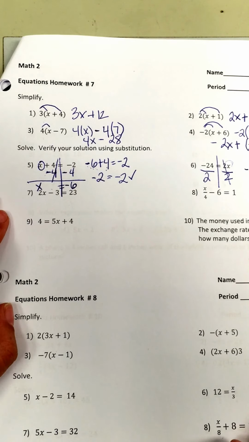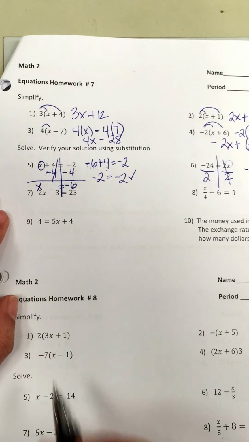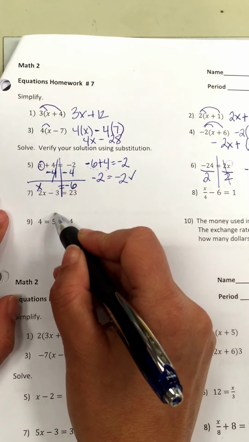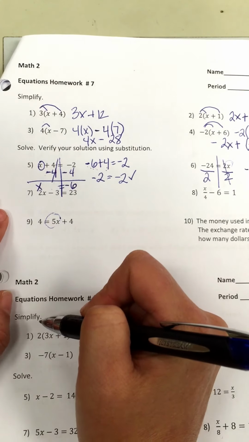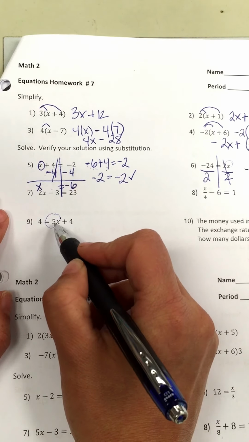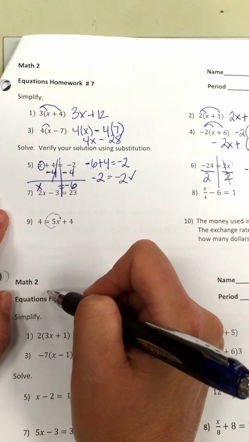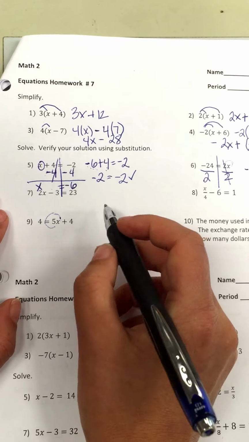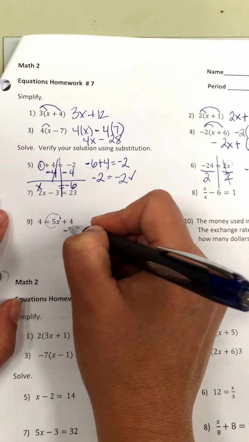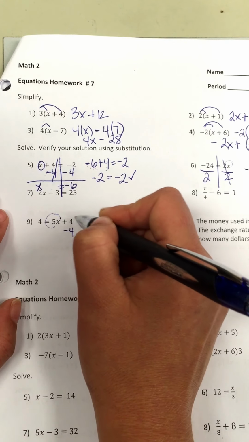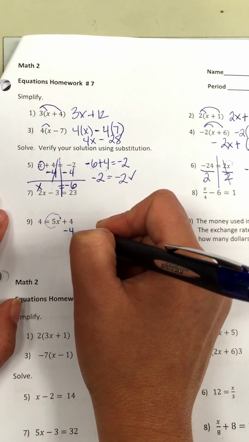Now we have 4 equals 5x plus 4. Now remember, I need to get x by itself. It is selfish, but I can't touch this 5 yet. Okay, I still have this 4 attached to it. So I'm going to subtract 4 from both sides because I had 4 positives, and I do the opposite.